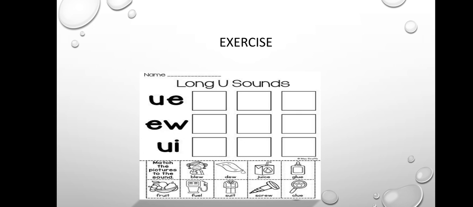Now let's do a little exercise, a little classwork before we move on. We have the long U sounds, the U-E, E-W, and U-I. We're going to match the pictures to the sound. So let's see. Blue, blue. I wonder where blue goes. Perhaps U-E? Am I correct? Oh, I'm wrong. Blue goes in E-W. Okay, thank you very much.